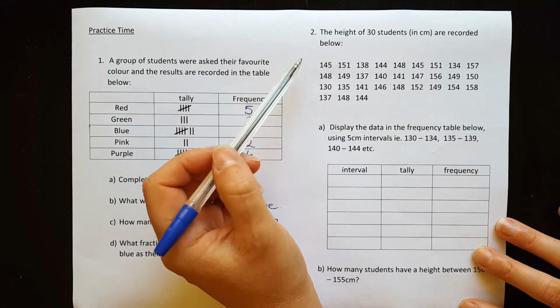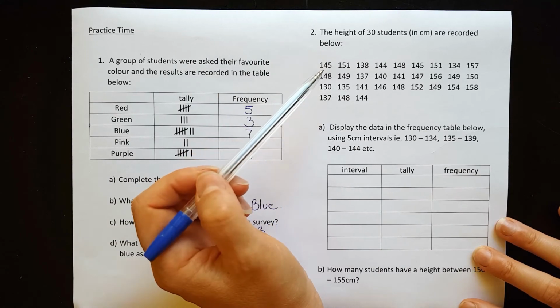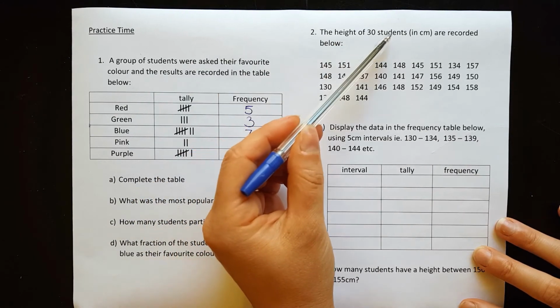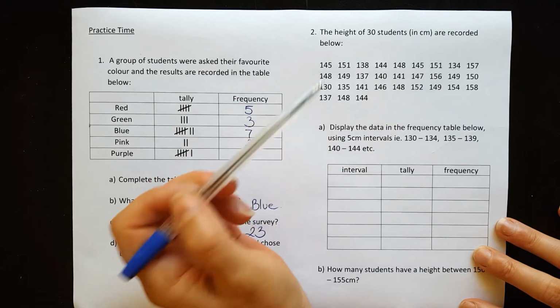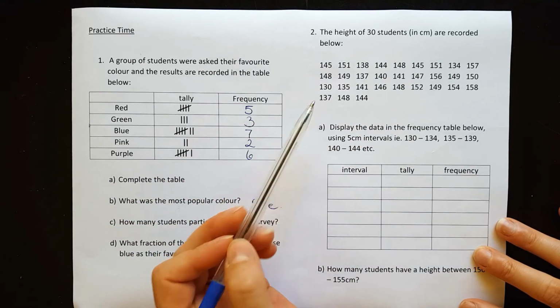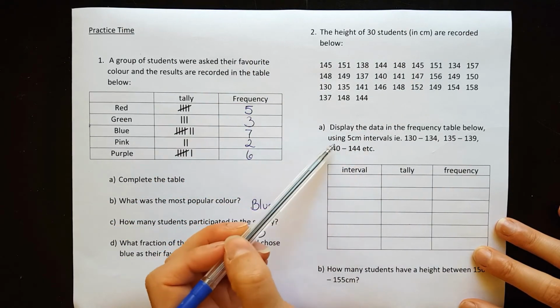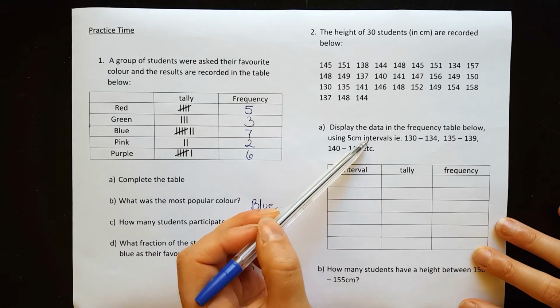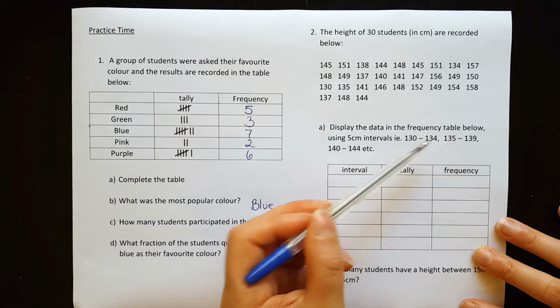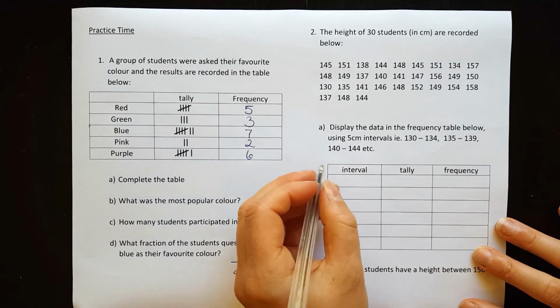Going on to question 2, we're now going into our grouped data. The height of 30 students measured in centimeters are recorded below. These are all the heights. Display the data in the frequency table below using 5 centimeter intervals. It's giving us the first few here as an example to get us started.